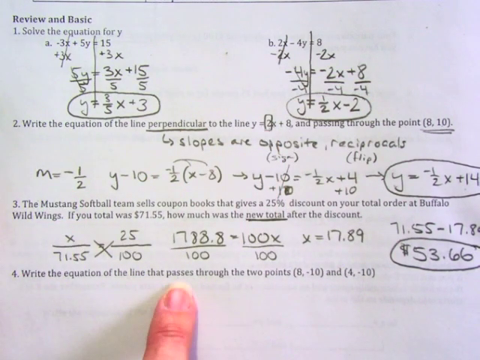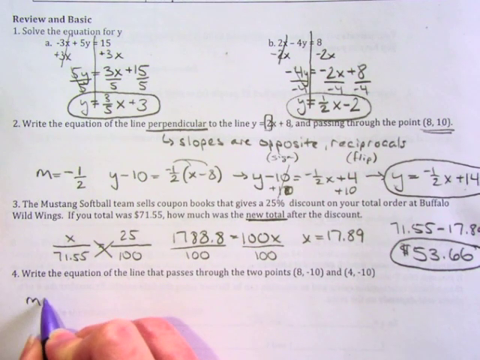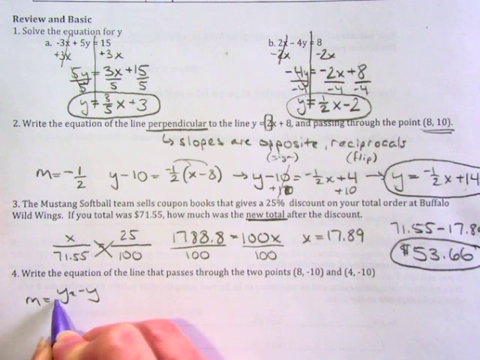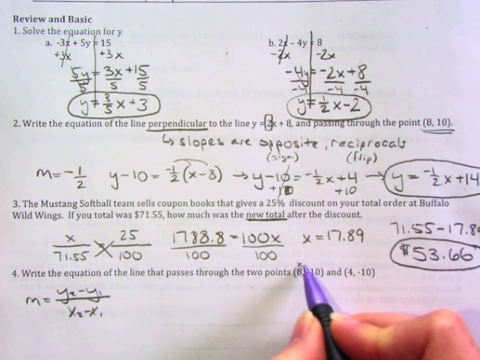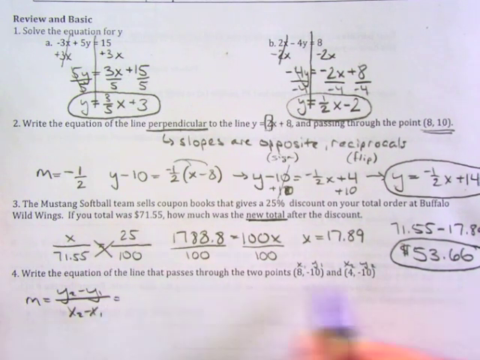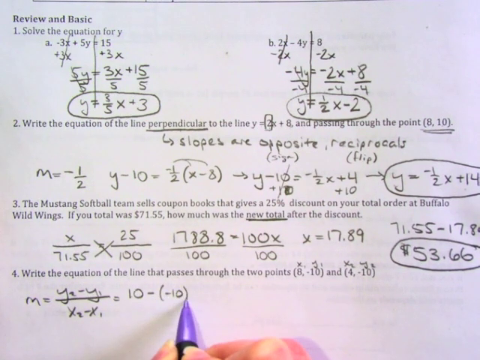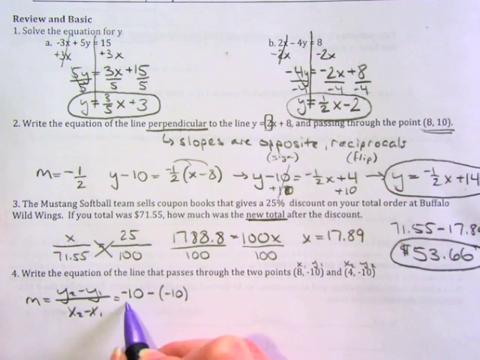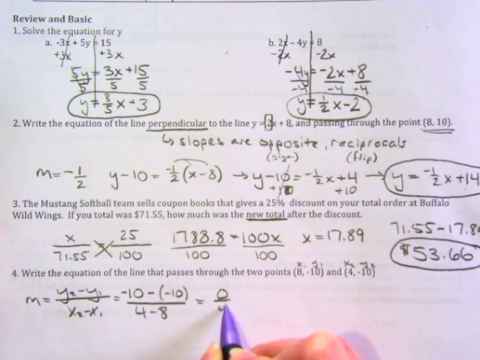Here we're going to start by finding the slope again, but now we're using our slope formula. We know that to find our slope given 2 points, we do y2 minus y1 over x2 minus x1. And here we have 2 points. We can label them x1, y1, x2, y2. And we can set up our equation, 10 for our y2 minus negative 10. I'm sorry, that original y2 was negative 10. So negative 10 minus negative 10 over 4 minus 8, our x2 minus x1. As we simplify that, we get 0 over 4, which is 0.